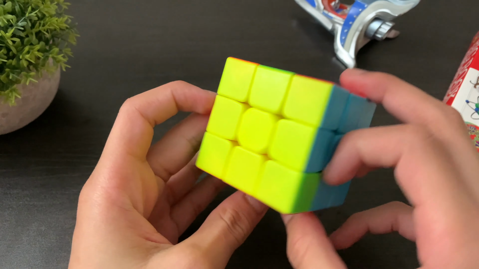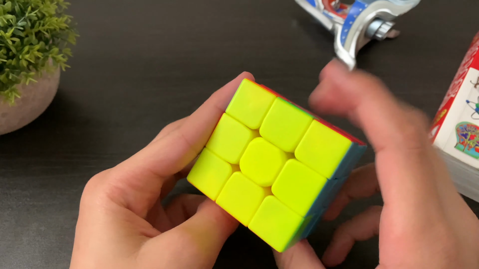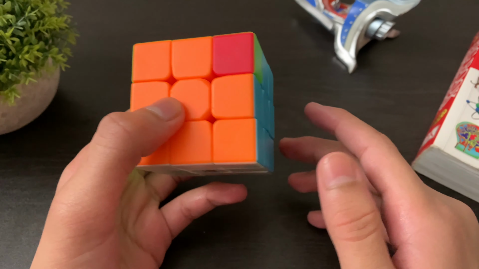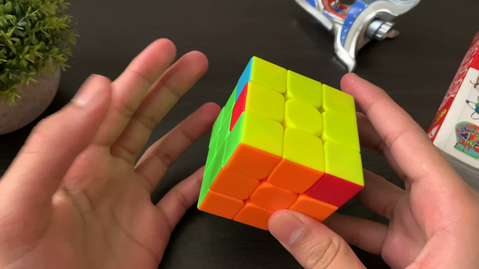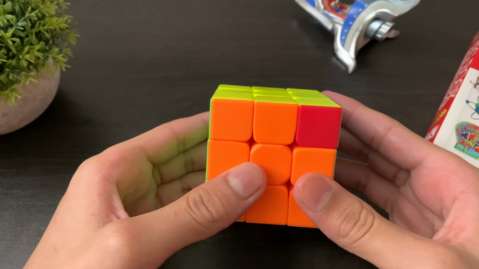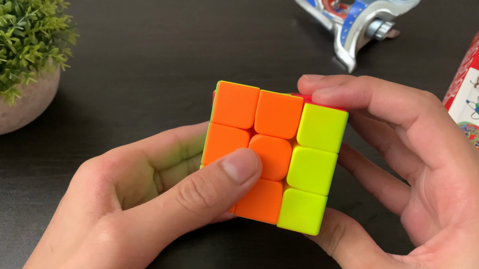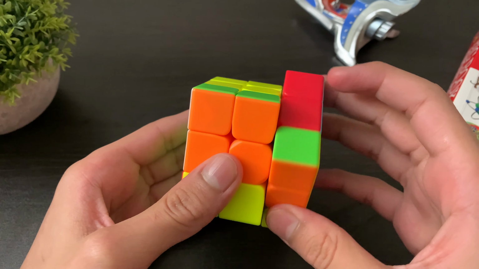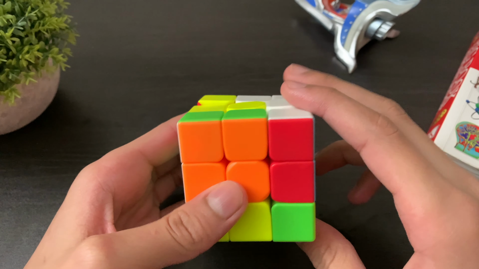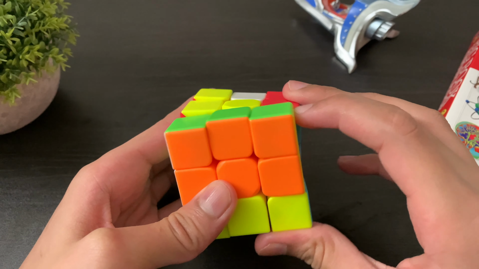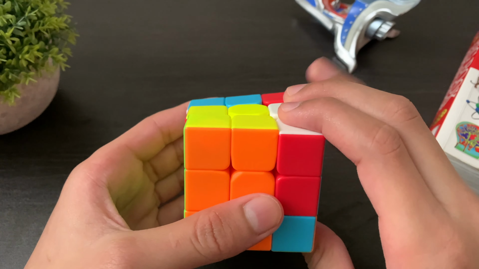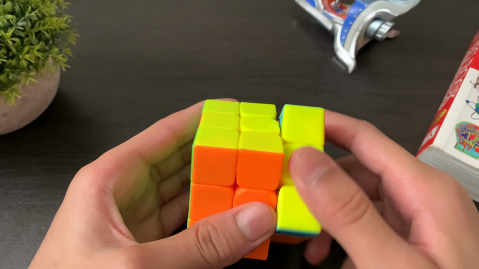And now moving on to the third and the final case where you think that you're going to have to apply a different algorithm, but no, actually you just have to apply the exact same algorithm again. Except, this time, you're going to have to repeat it 2 times. So R prime, F, R prime, back to R, F prime, R prime, back to again, then R2.